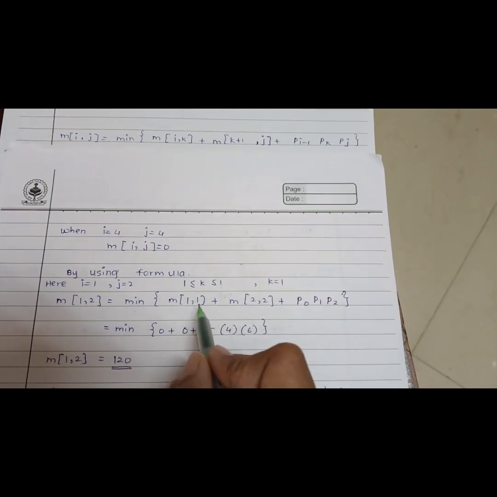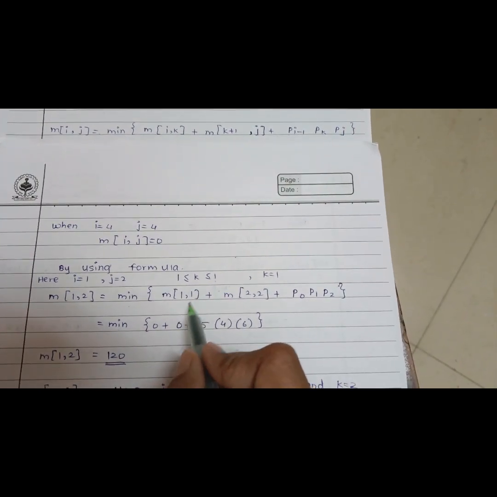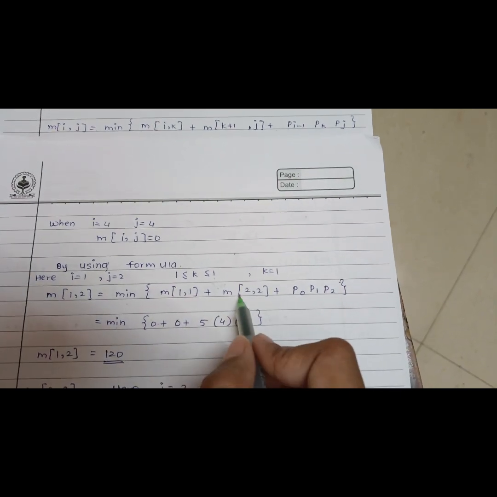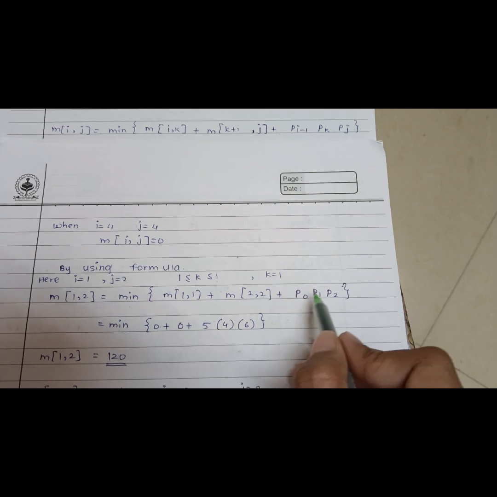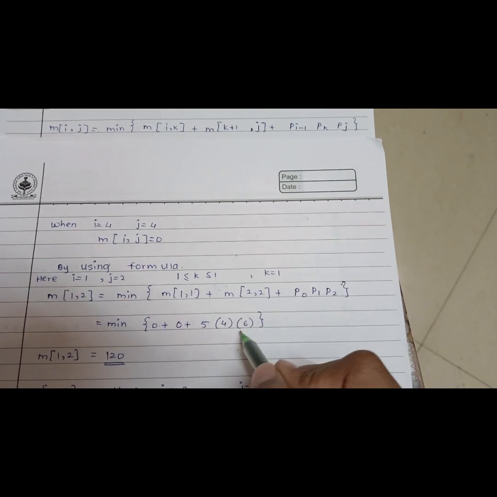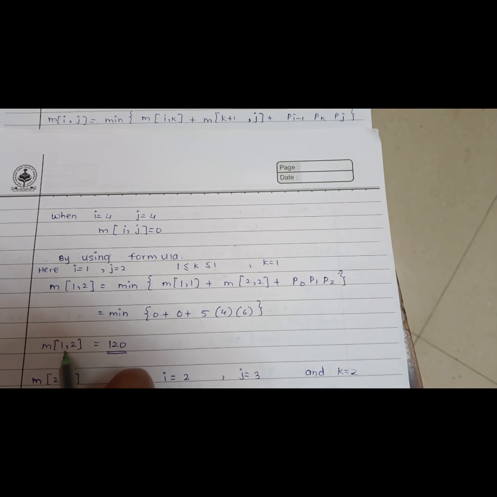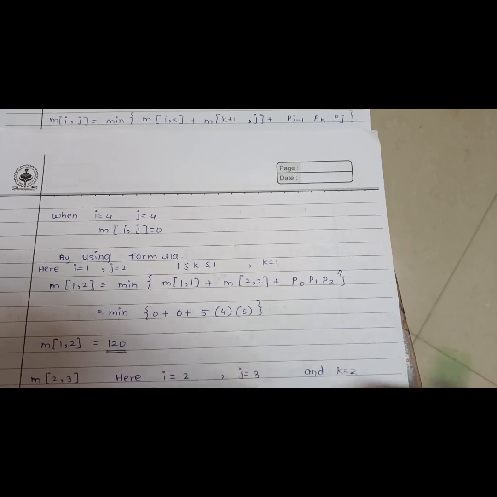We know m of 1 comma 1 is 0, m of 2 comma 2 is 0. So 0 plus 0 plus p0 is 5, p1 is 4, p2 is 6. Calculating this, we get m of 1 comma 2 equal to 120.